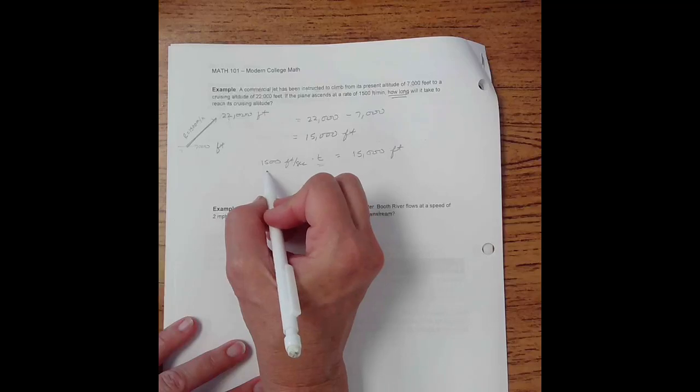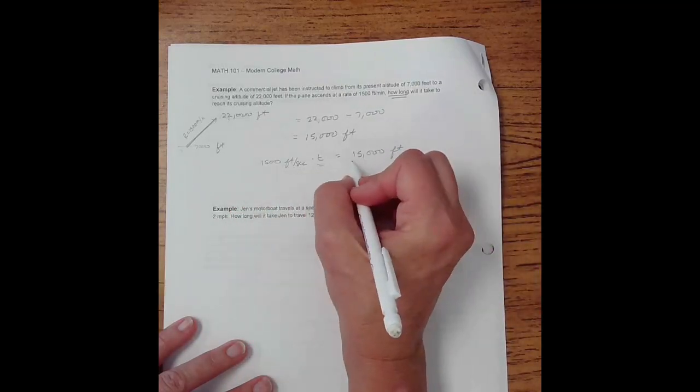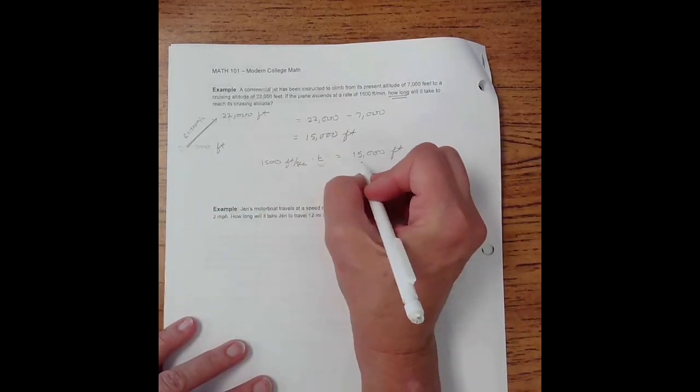Now, in order for us to solve, we're just going to simply divide both sides by 1,500 feet per second. Now, when I do that, remember, it's also multiplying by its reciprocal, because what I want to do is really analyze what happens to the units.